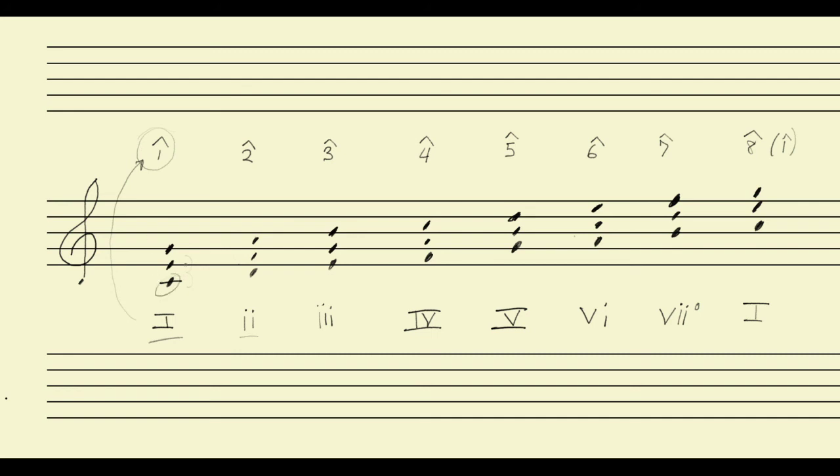Scale degree 1 is just the note C. Scale degree 2 is just the note D. And when we talk about these, we say scale degree 1, scale degree 2, scale degree 3. When we talk about the triads, the 3-note chords that are built on those scale degrees, we call them the 1 chord, the 2 chord, the 3 chord, the 4 chord, the 5 chord, the 6 chord, the 7 chord, and the 1 chord.